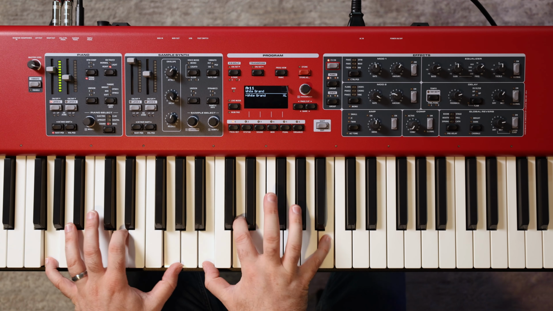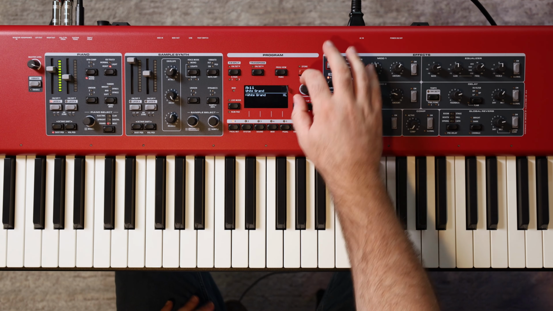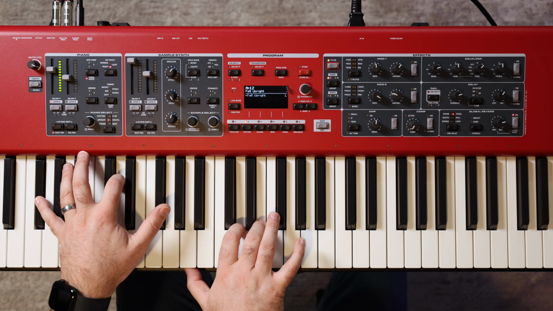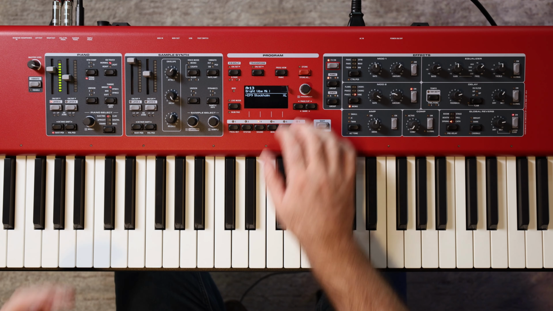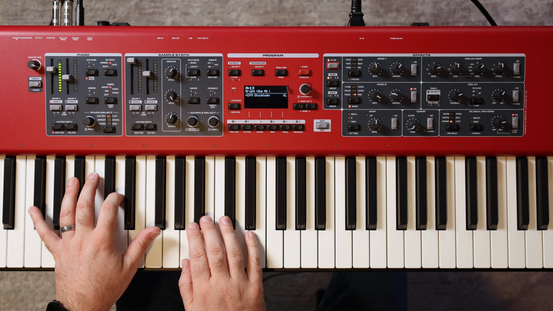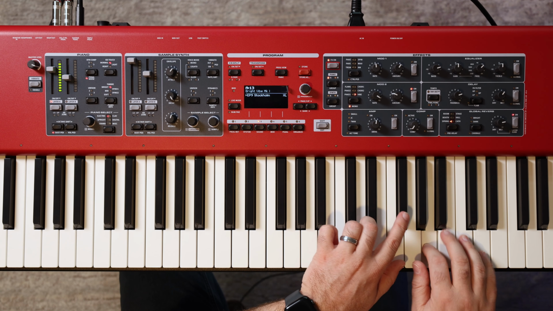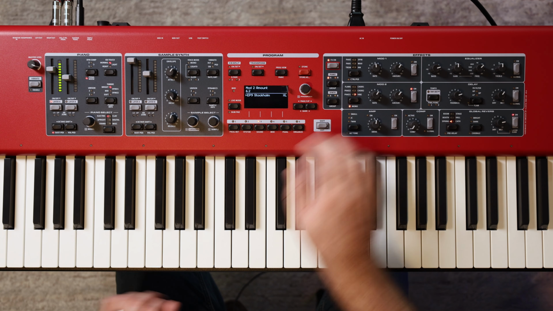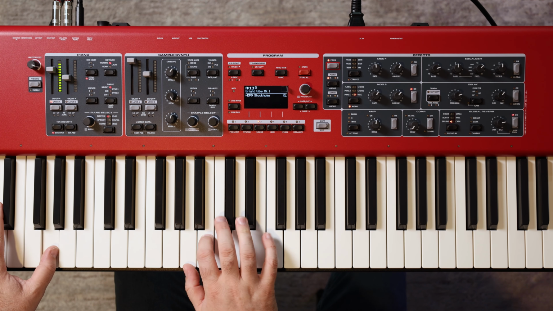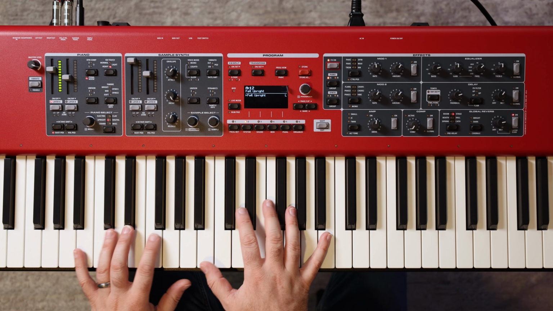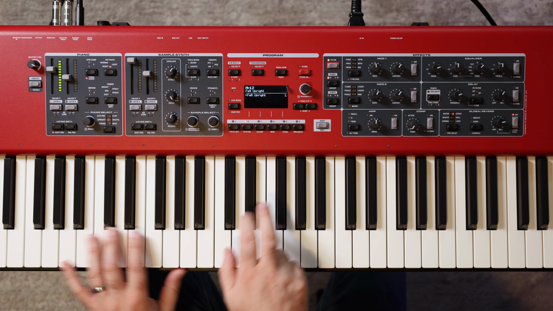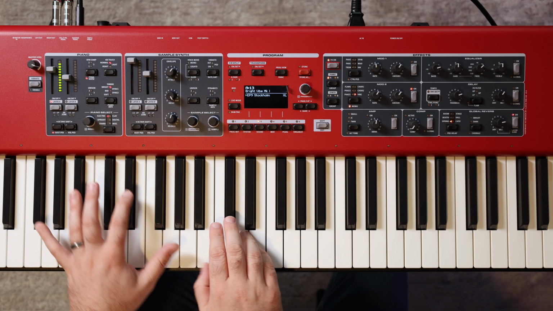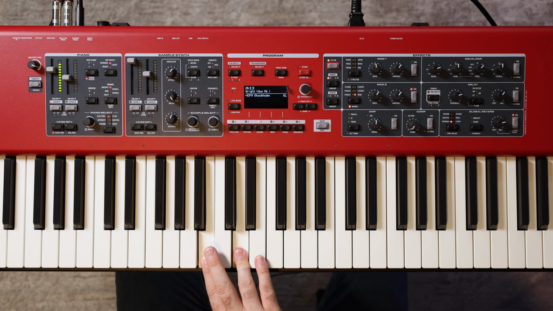Now the difference between these two is when we're in program mode, let's say I'm playing the white grand. I switch to another program, we have seamless transitions. Switch to another one. And if I make a change, let's say I change some effects on here. I go back to that felt upright, and then come back to that sound we changed the effect on. Notice the change is gone.